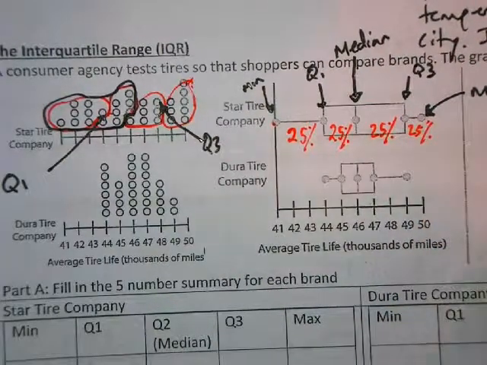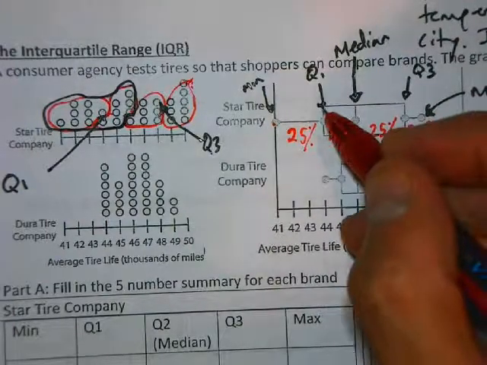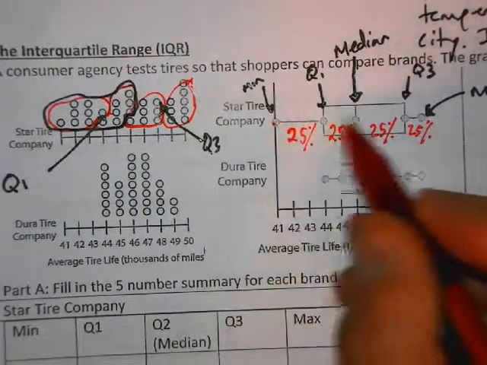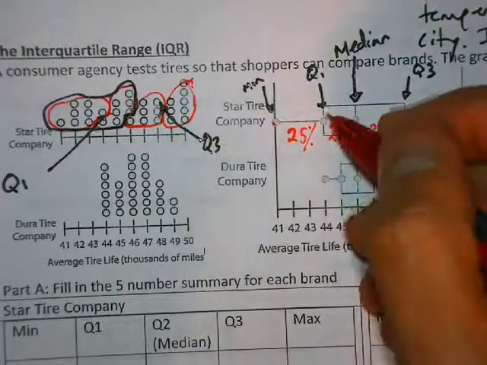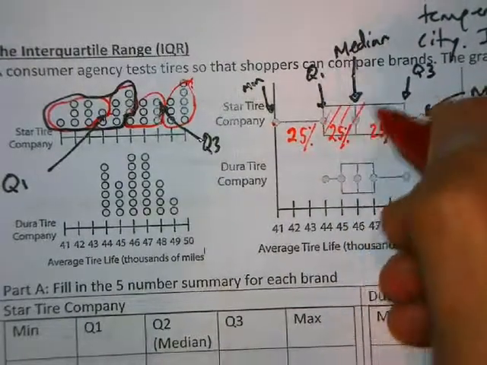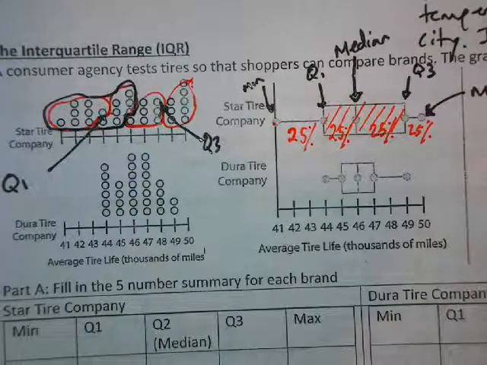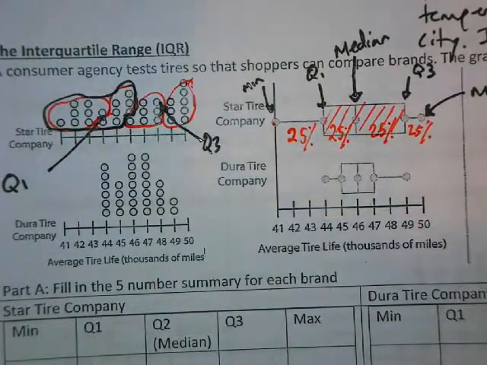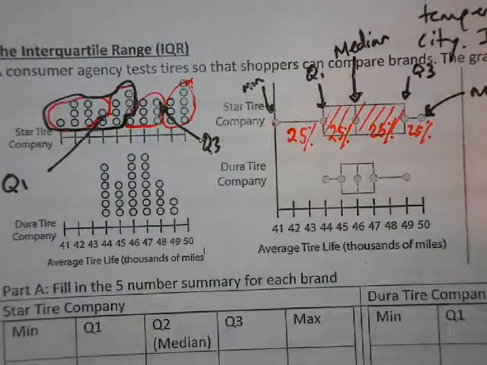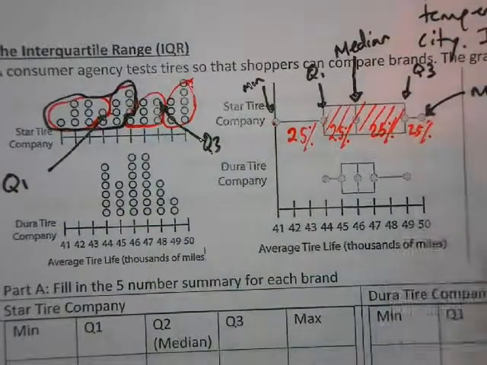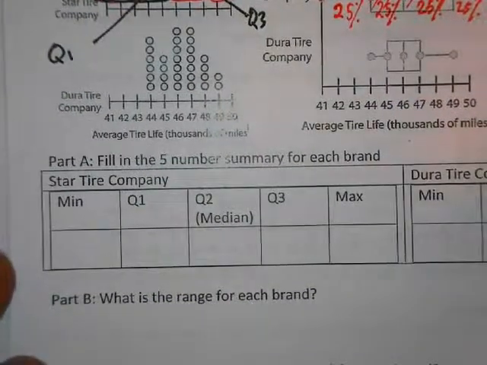It also allows us to see what's happening with not just the whole data set, but the middle 50% of the data. That's the box. And that's where the IQR, or interquartile range, comes in. Okay, let's take this box plot and let's fill in some information.